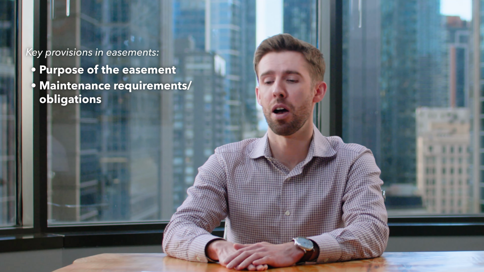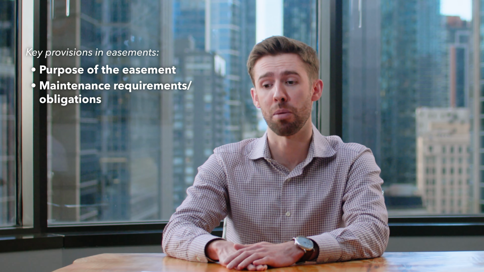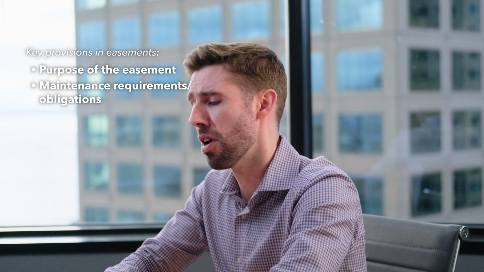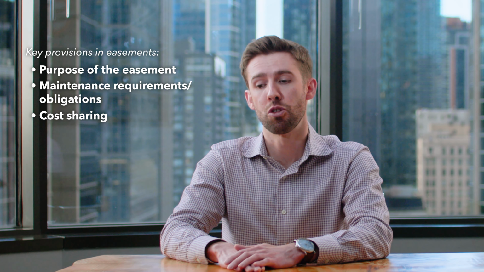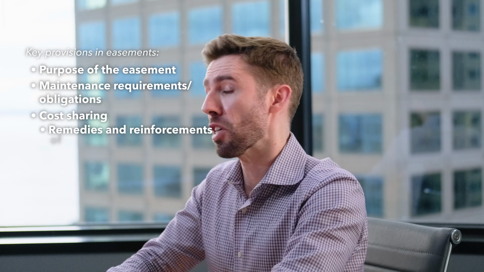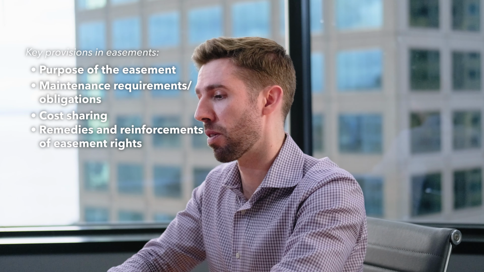So a few key provisions in easements that should be considered carefully. One is purpose of the easement. You also have maintenance requirements and obligations, who's responsible for maintaining and repairing the easement. Cost sharing, maybe they're shared, maybe costs are shared proportionately to use. Remedies and enforcement of easement rights.